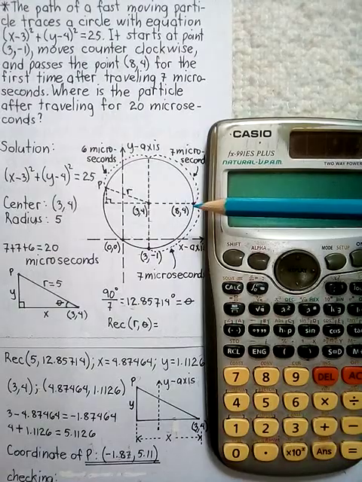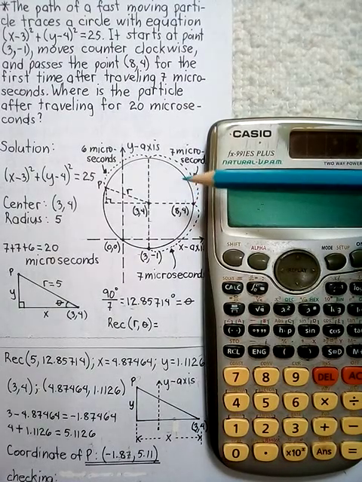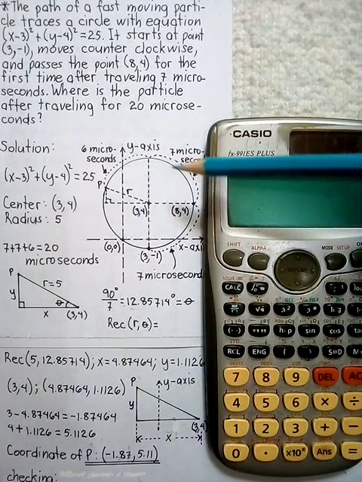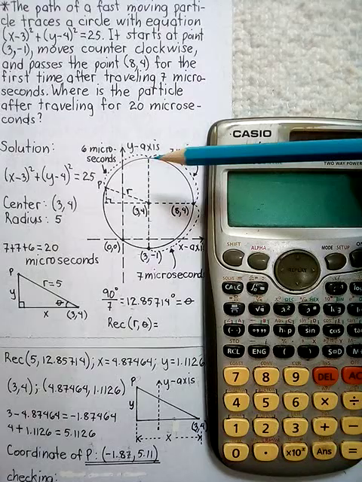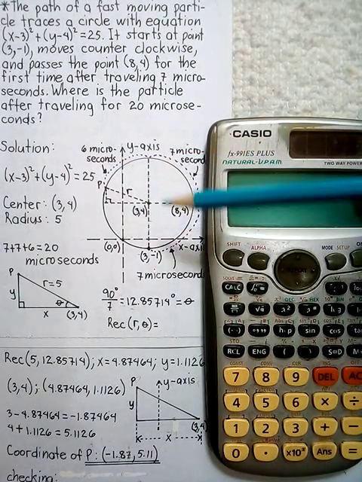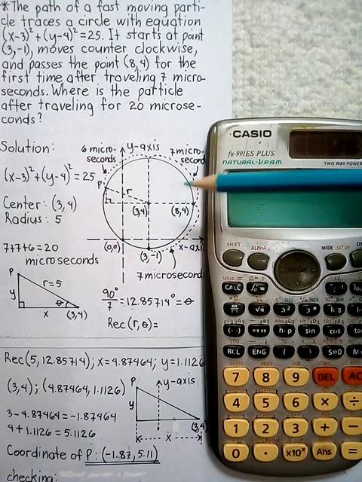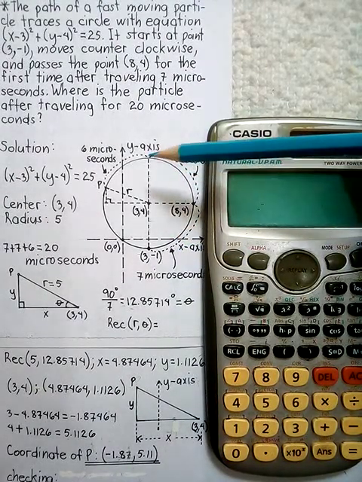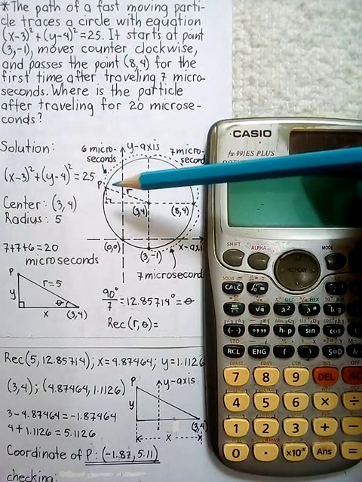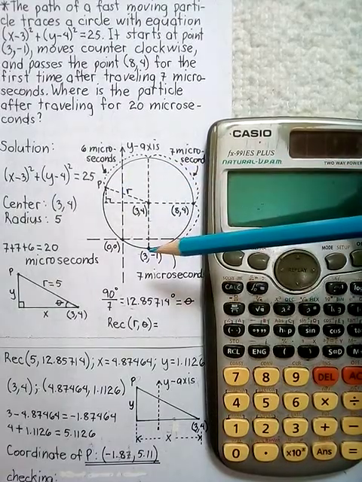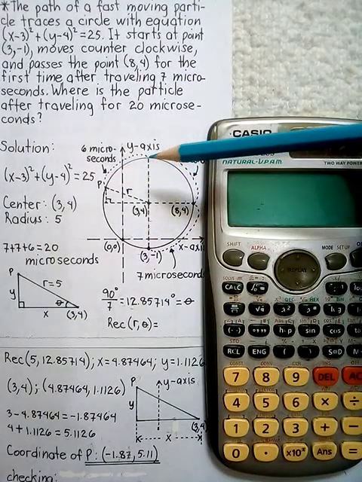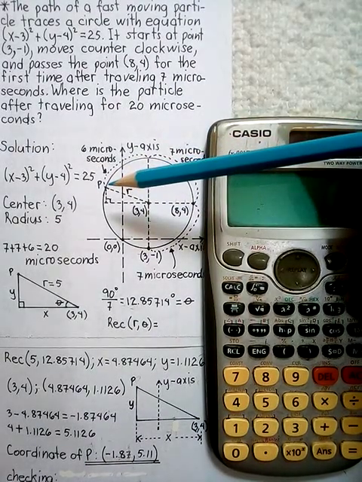If you travel another 7 microseconds, you will complete a semicircle because this is another quarter circle. It should travel for 20 microseconds. We have already consumed 7 microseconds here plus another 7, so you need to travel 6 microseconds only to complete the 20 microseconds of travel from this point.